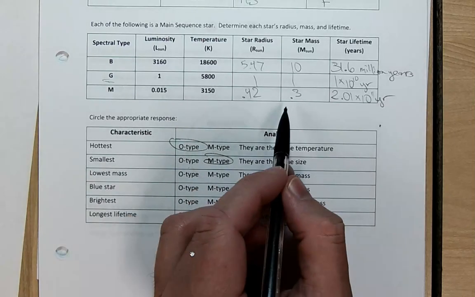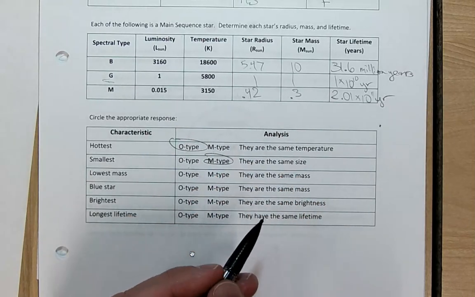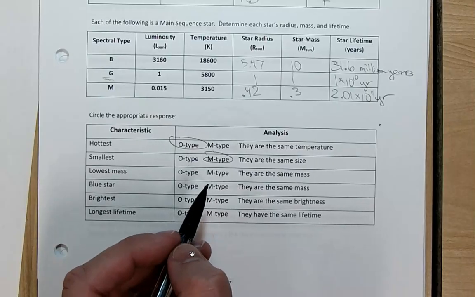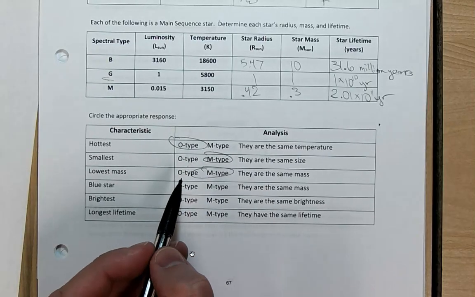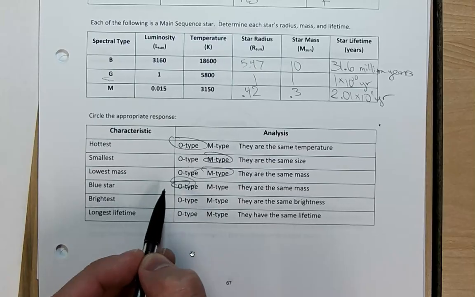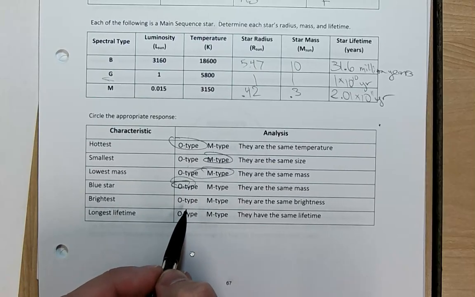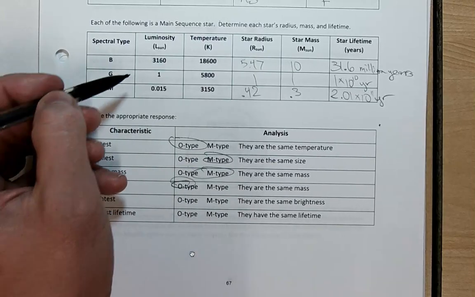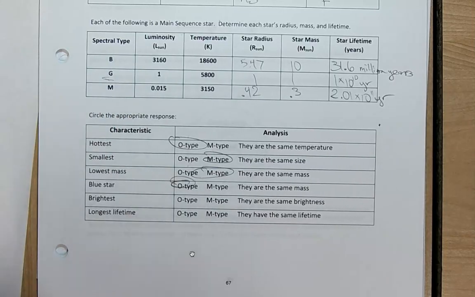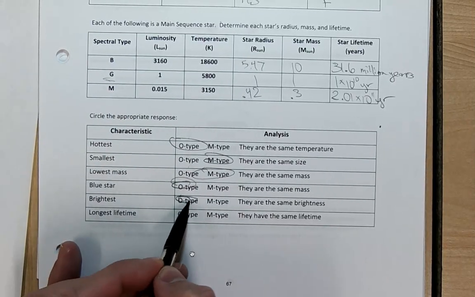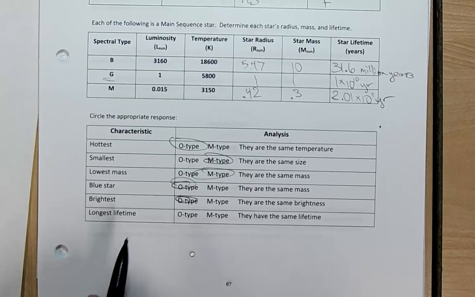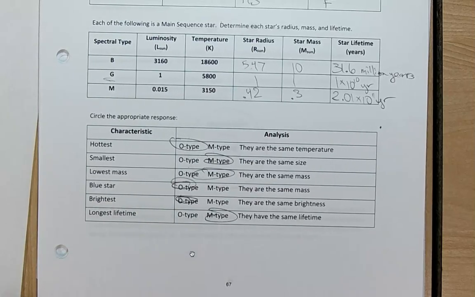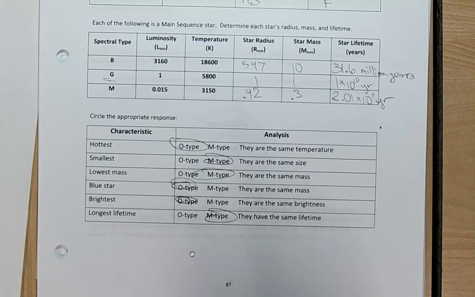So, just like the numbers we saw here, the M-types must be the smallest. Which ones have the lowest mass? The M-types. Which ones are blue? Which ones are brightest? The hot ones are. Which ones have the longest lifetimes, though? The low mass, the cool, the red ones. There we go.